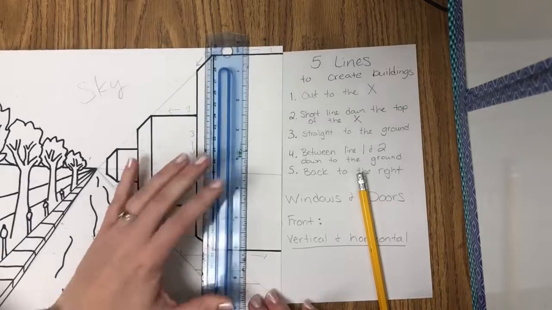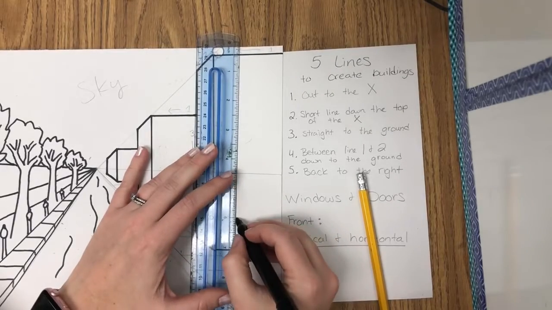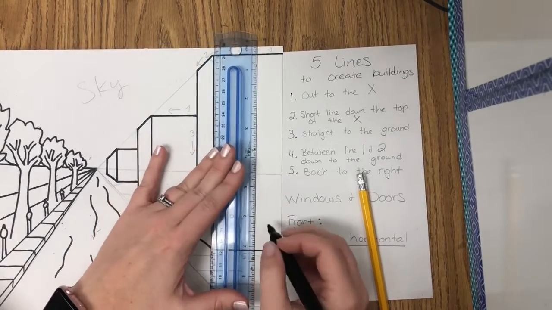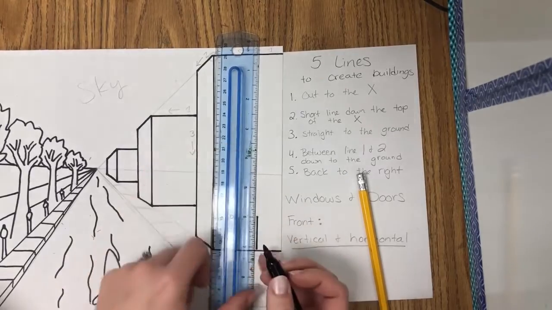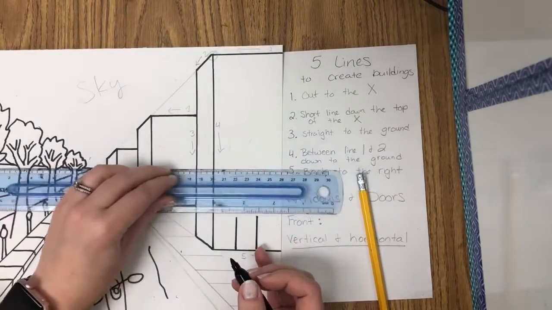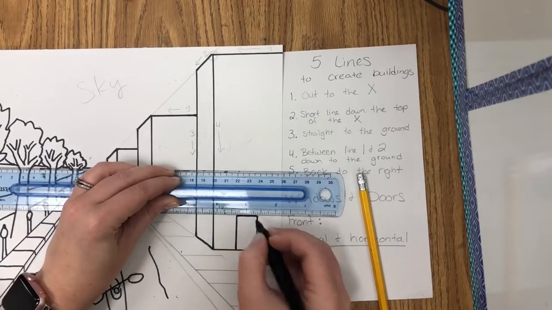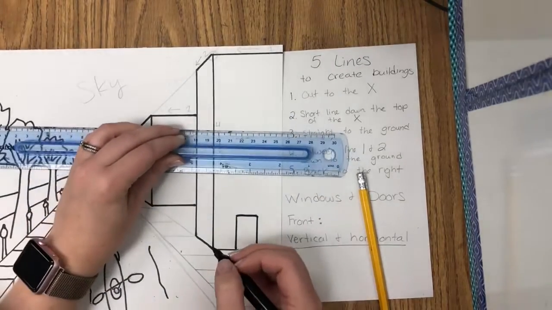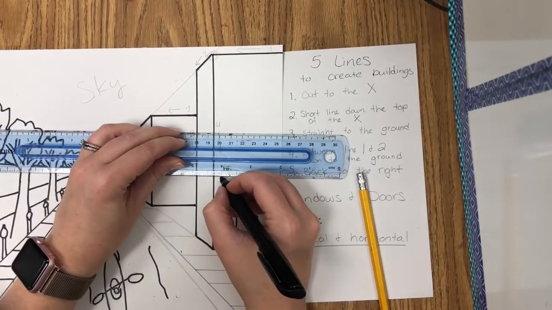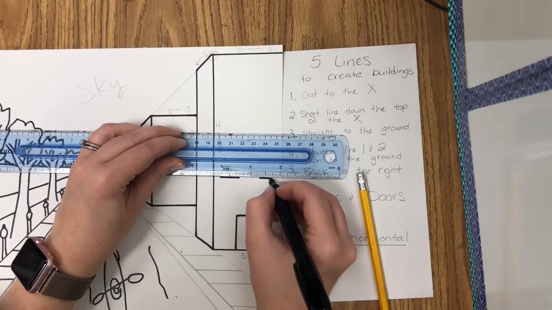So let me go ahead and show you. Remember, vertical are lines that go straight up and down, and I will use my ruler to make those lines, because I will always use my ruler whenever I'm drawing my buildings. And do the top of the door with a horizontal line. So none of these lines need to go to the vanishing point.